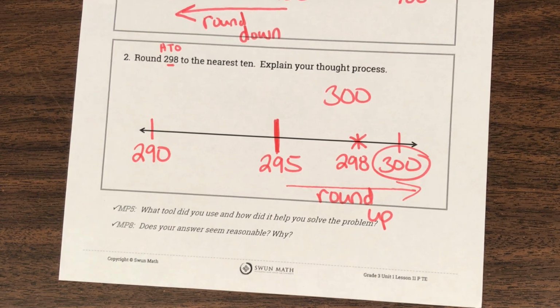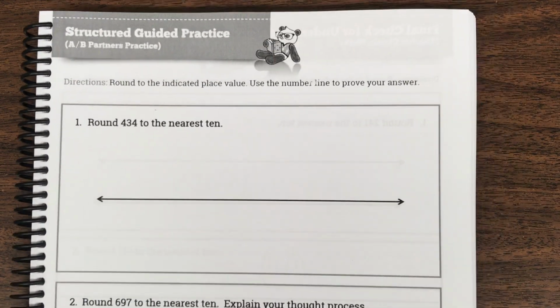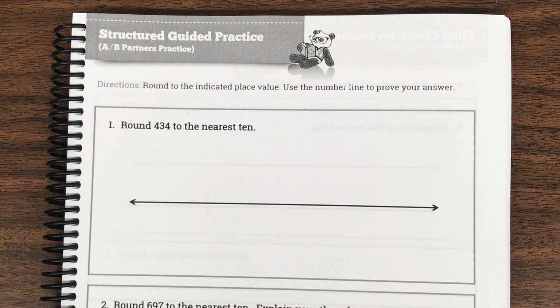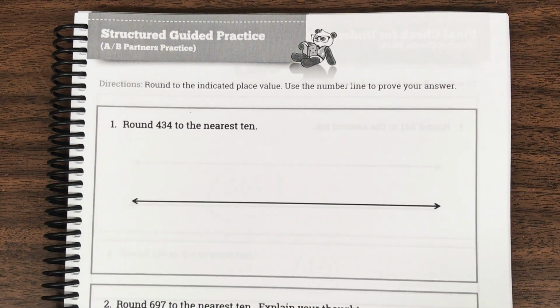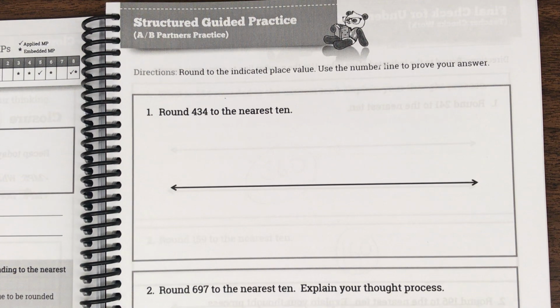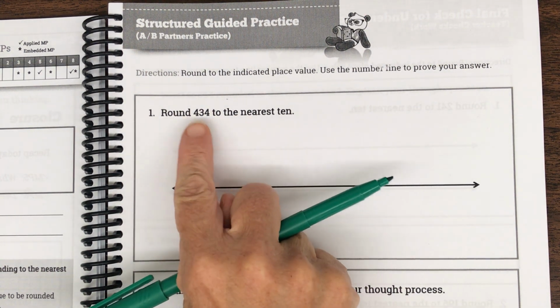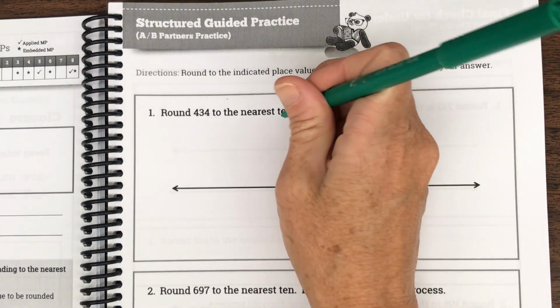Okay, boys and girls, let's try some of these together. We're on page 66. And here is our first problem on page 66. Now remember, you have those steps right here. So we're going to use these steps and follow them. You might want to leave your book open like this so you can follow the steps with your eyes and with me. Okay, so what does it say first? We're going to underline the place value to be rounded and draw a number line. So it says round 434 to the nearest 10.